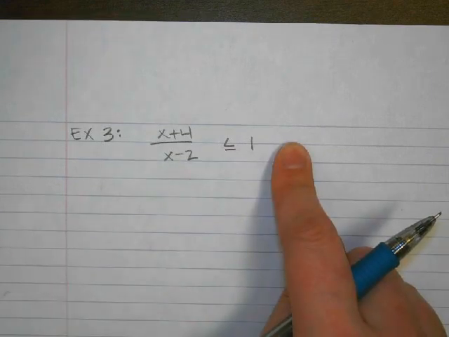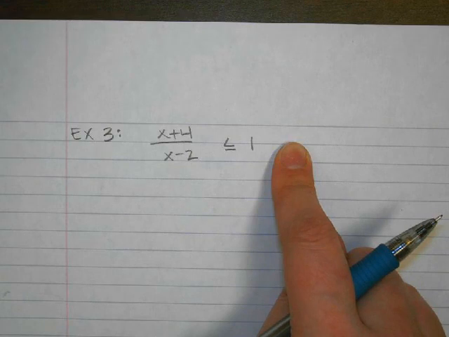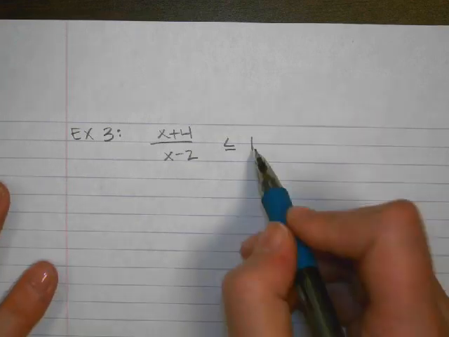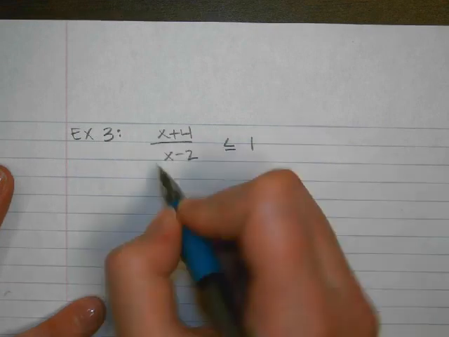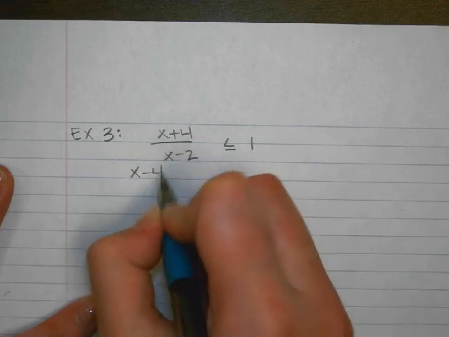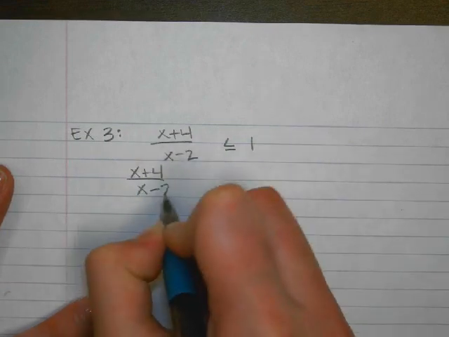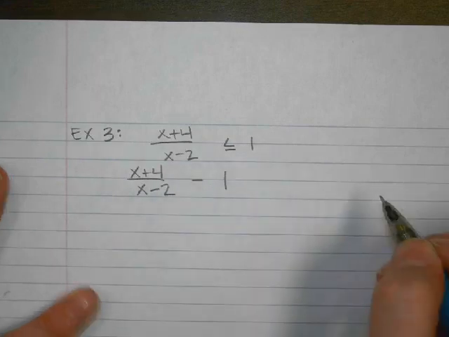You're going to get the same answer either way, but your work would look a little bit different and your sign chart would be a little bit different. So what I'm going to go ahead and do, and this is what I typically do in the problems, is I'm just going to minus the 1 over here. So if you want your answers to be easier to check, you might choose to do the same thing as me.